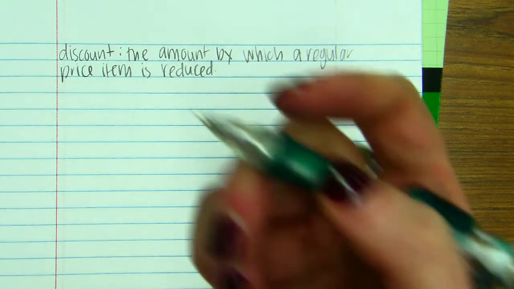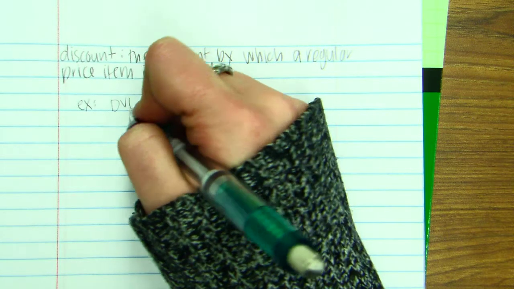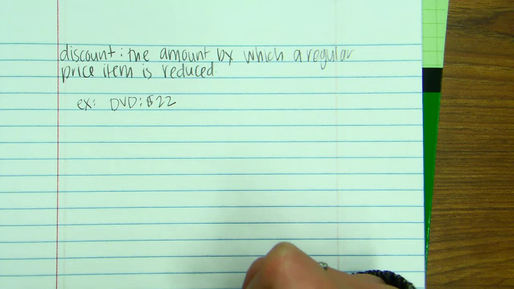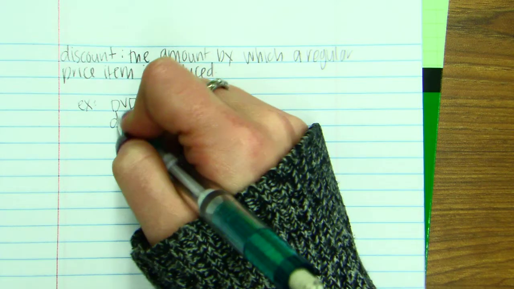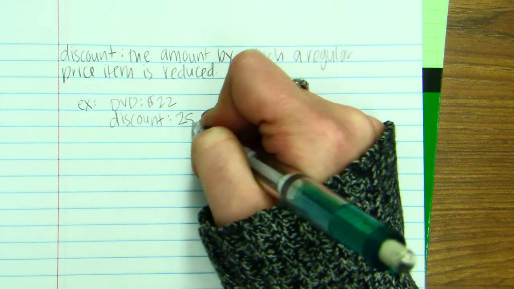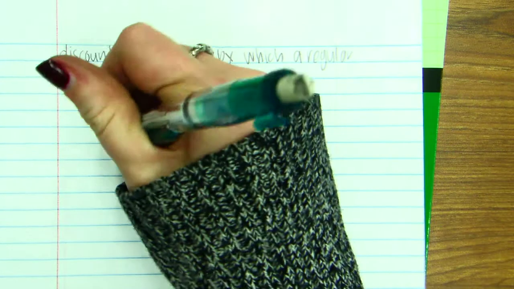So let's say a DVD normally costs $22. This week it's on sale for 25% off the original price. What is the sale price of the DVD?